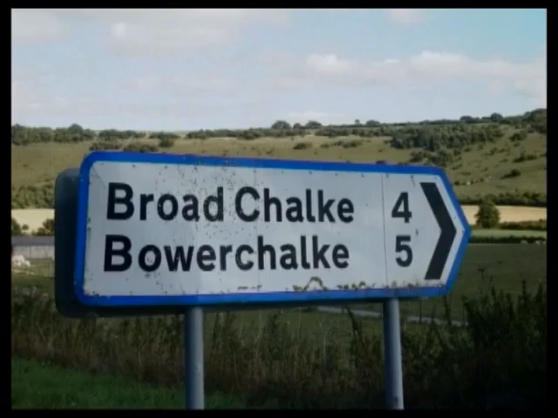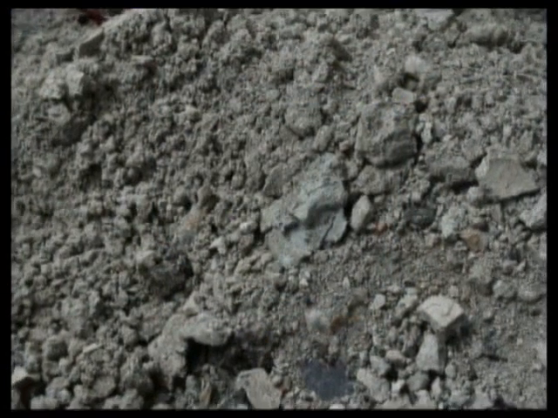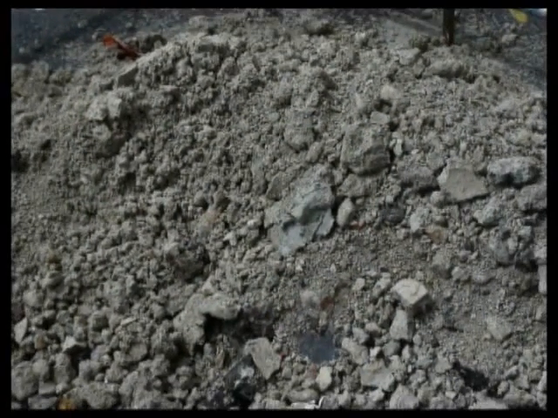Chalk subsoil can provide a good foundation. It's quite hard and difficult to dig, although it can deteriorate and soften if it gets wet. It's also susceptible to frost heave.